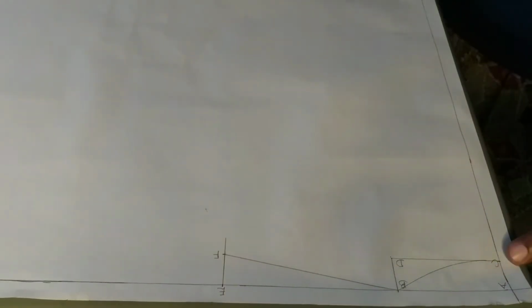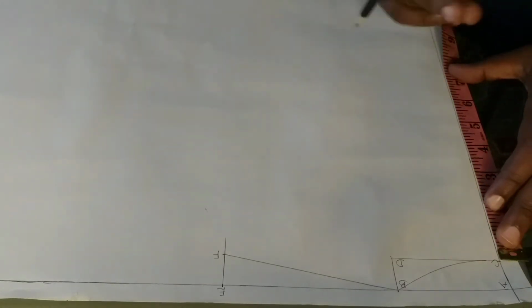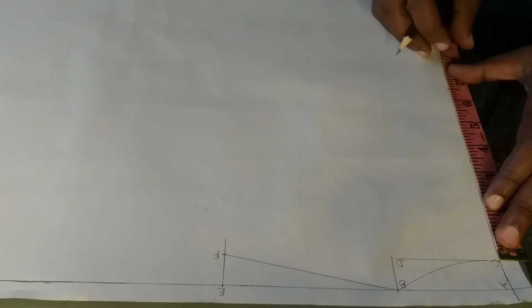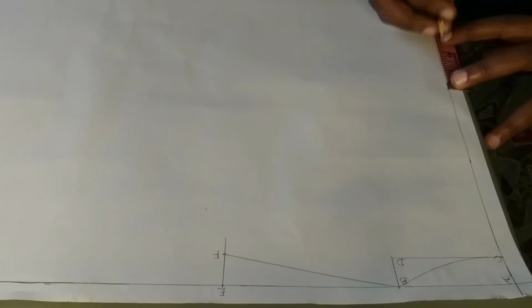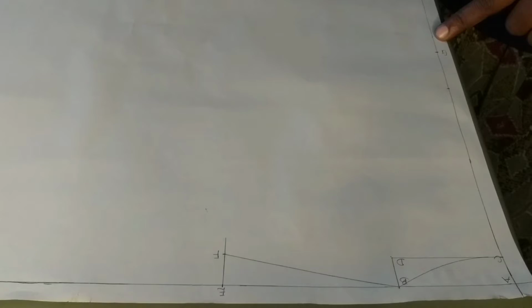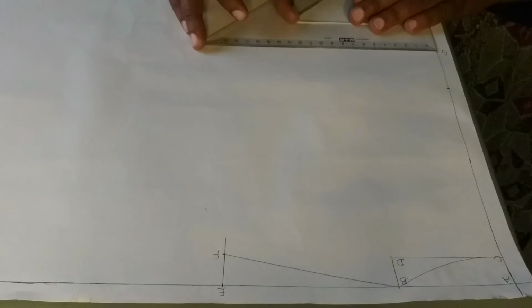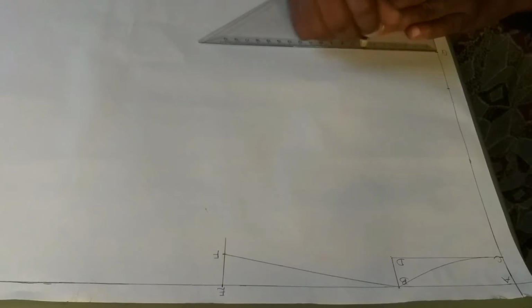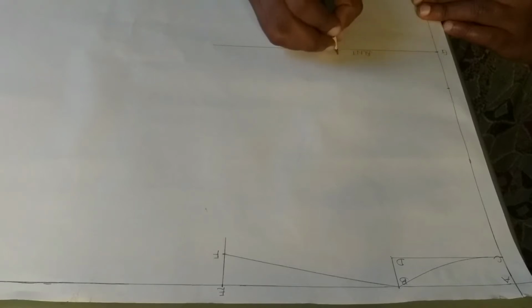Now from C, measure 1/6 of your bust measurement. Mine is 6.5. Then add 2 inches. Label that point as G. With the aid of your square ruler, square across from G. And label that line as the bust line.